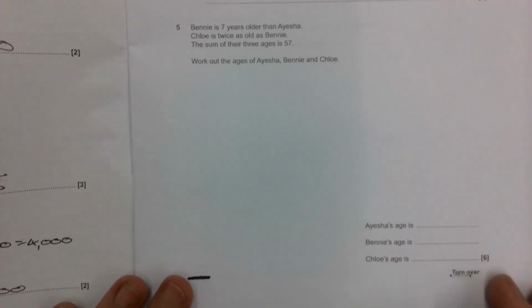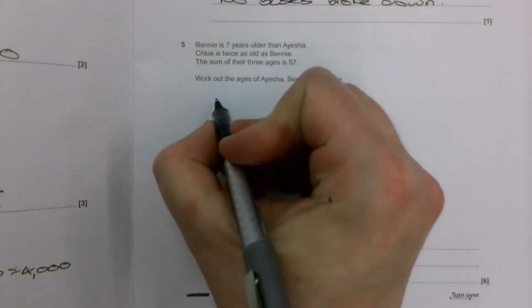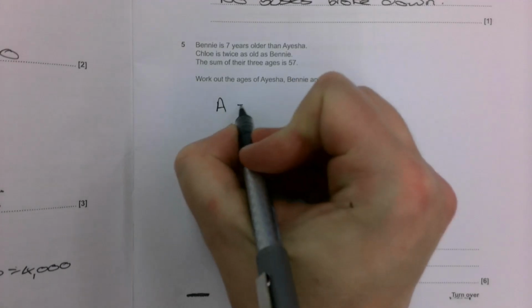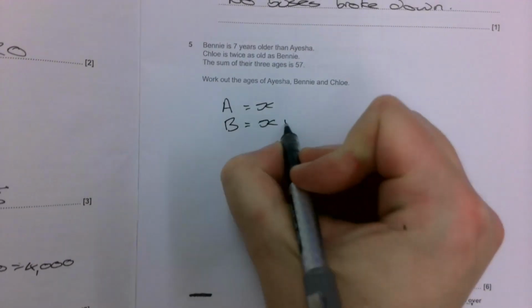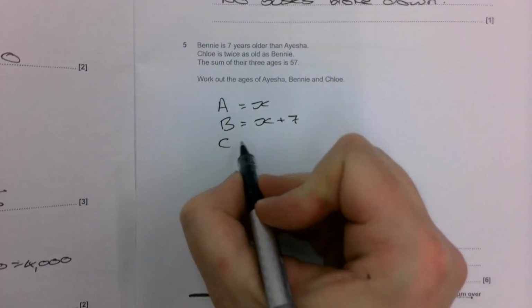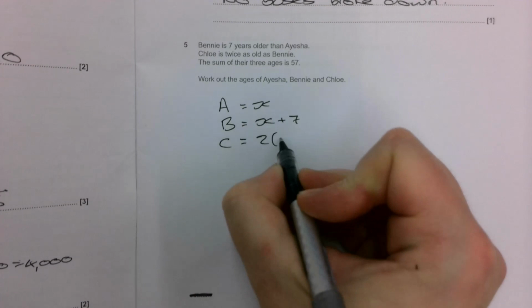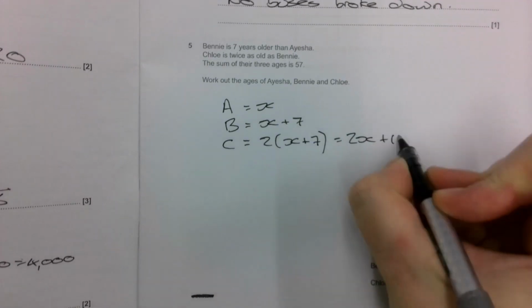Okay, then we are on to an algebra question. Benny is 7 years older than Aisha. Chloe is twice as old as Benny. The sum of their 3 ages is 57. Work out the age of Aisha, Benny and Chloe. So I'm going to assume that Aisha is x years old. Benny is 7 years older, so that's Aisha's age plus 7. And Chloe is twice Benny's age, so that's 2 lots of Benny's age, which we could write as 2x plus 14.